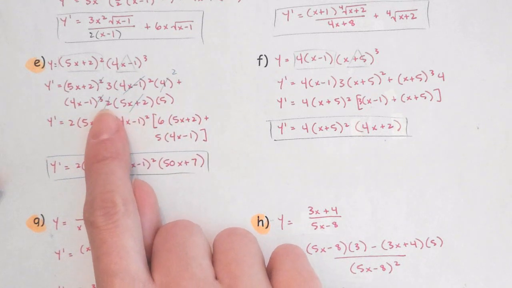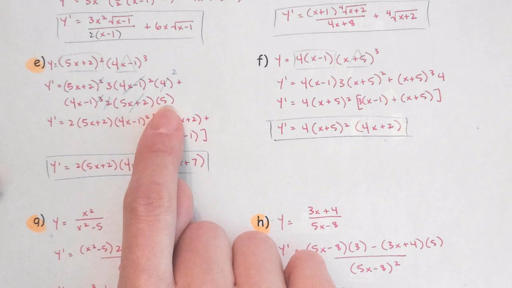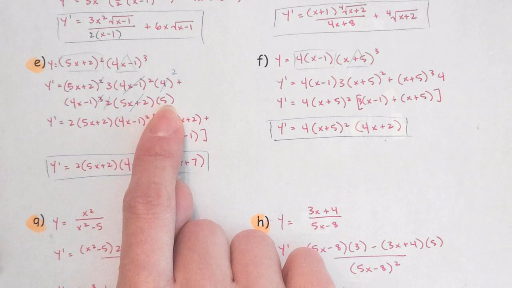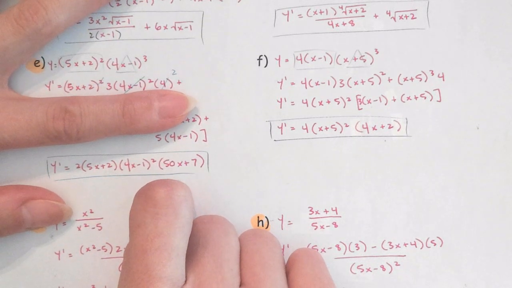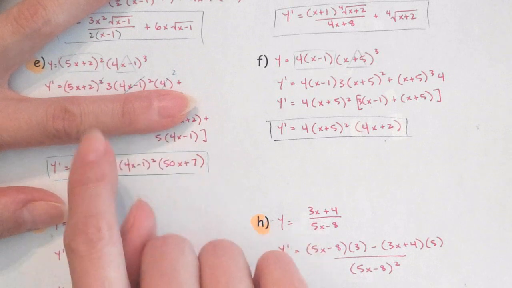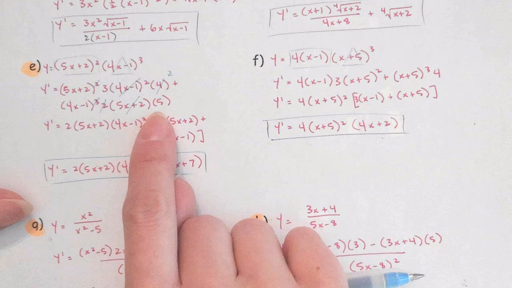So the derivative of the box, the 2 comes forward, the inside to the first power, times the derivative of the inside, which is 5. Okay, be really careful because on problems like these, for whatever reason, we like to stop here and be like, we're done, but we're not. So you have to do box, triangle prime, plus triangle, and then box prime, okay?